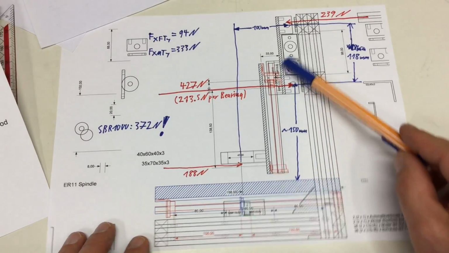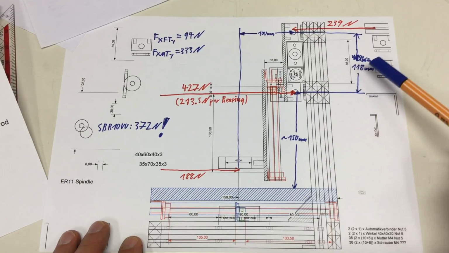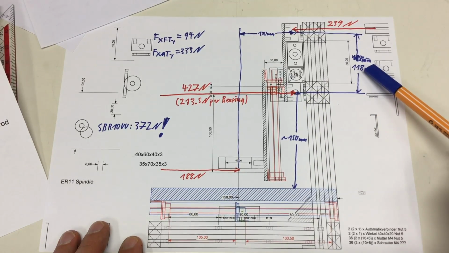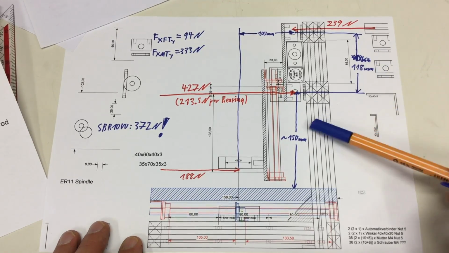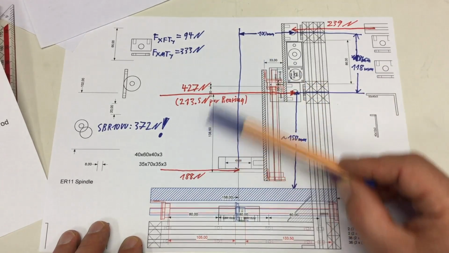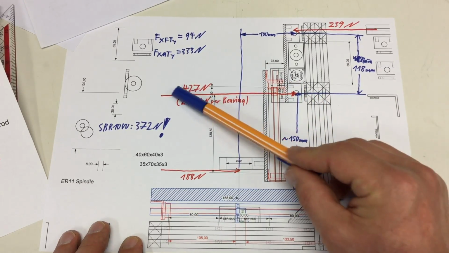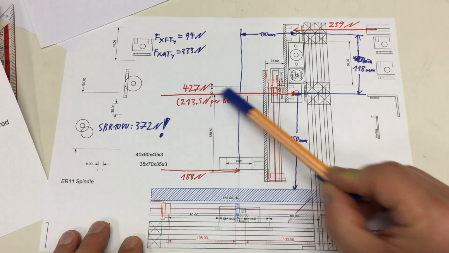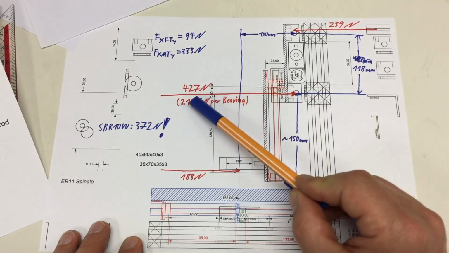Well, in my machine that's not very favorable, so it's 150 over 118 plus 1.5, and yeah, this is 333.